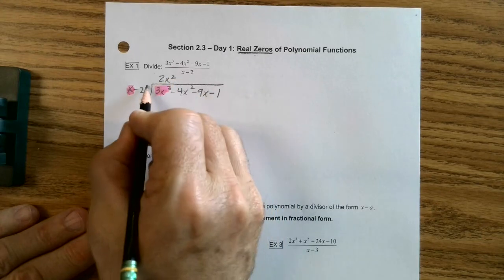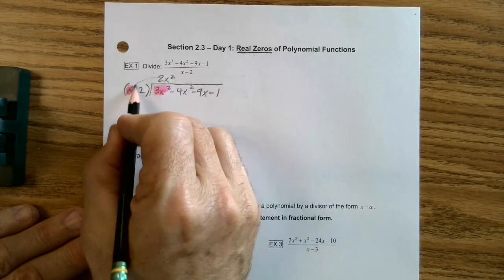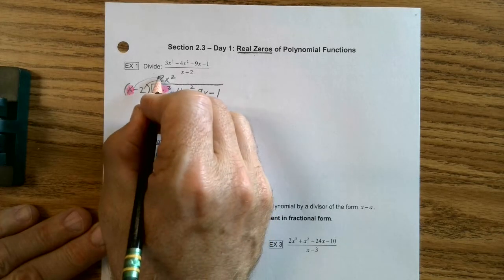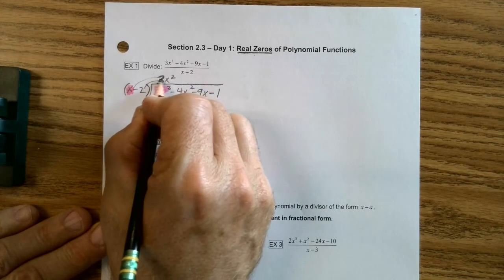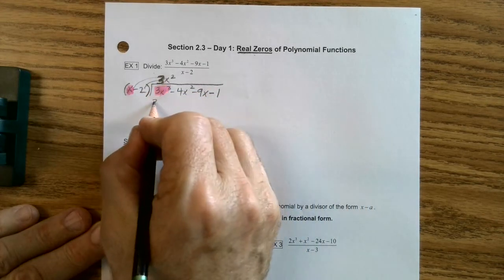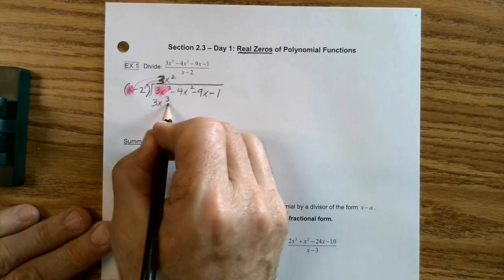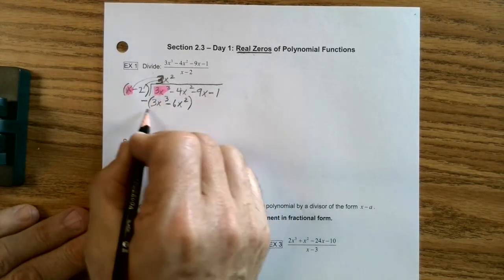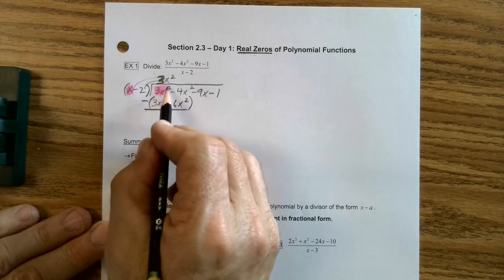2x squared. Now I like to put parentheses around that so I remember to multiply everything by it. Negative 3. Almost a mistake right off the bat. So 3x squared. So we get 3x cubed minus 6x squared. Remember, we got to subtract it. Long division. So this minus itself, gone.